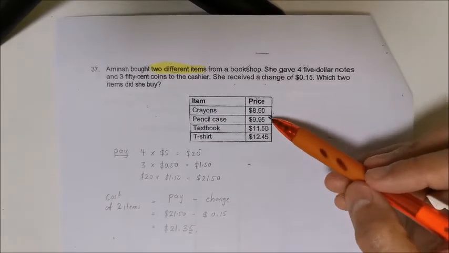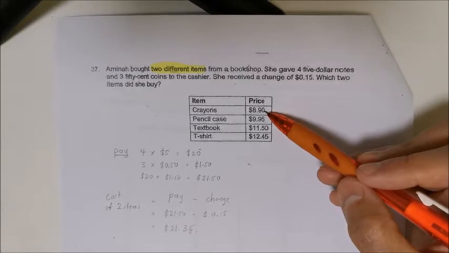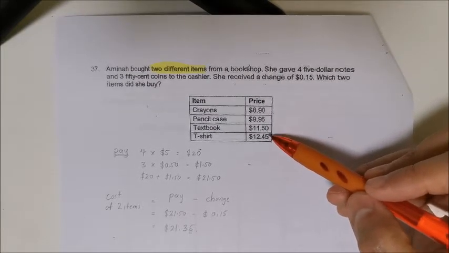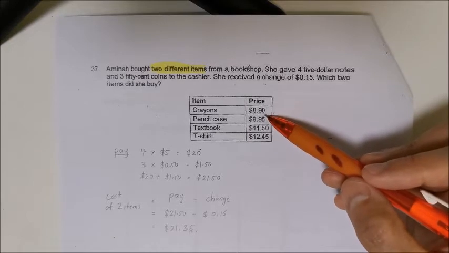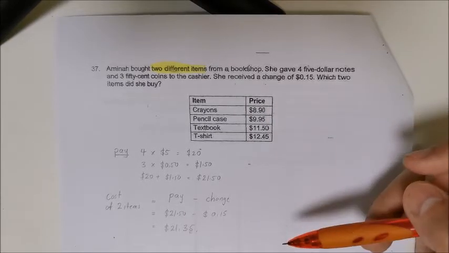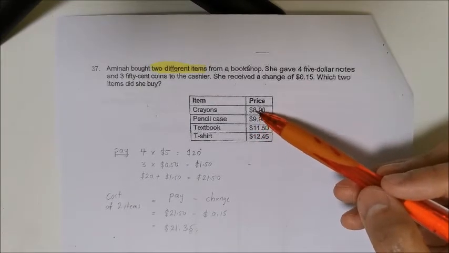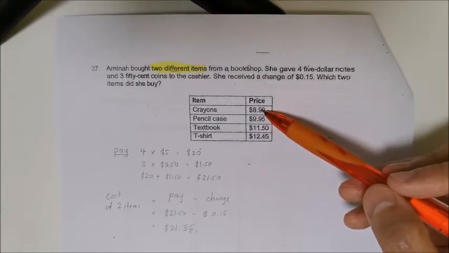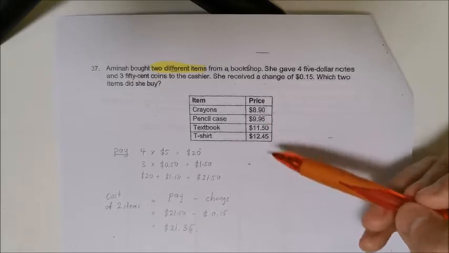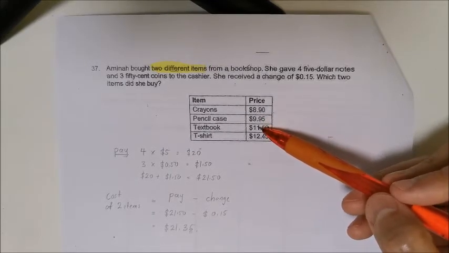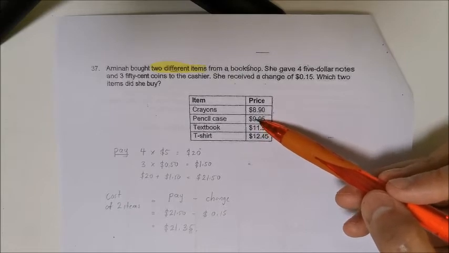So you need to have a 0 cents and a 5 cents add up. Can you see this is 0 cents, this is 5 cents. So you need to add up one with 0 cents and one with 5 cents. Then you check. Of course, these two when you add up are going to give you maybe less than $20, so it cannot be the answer.